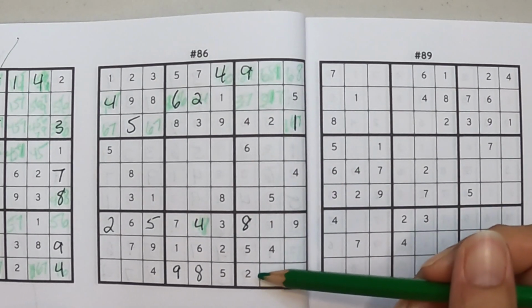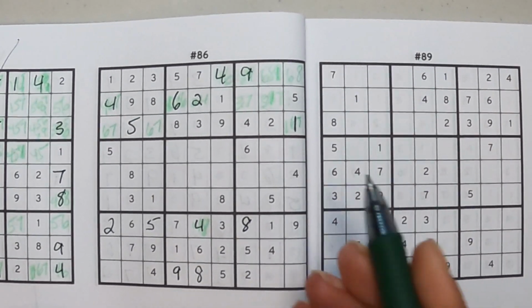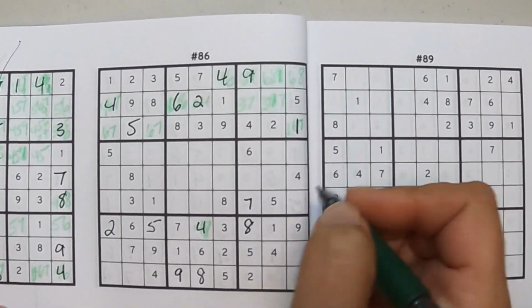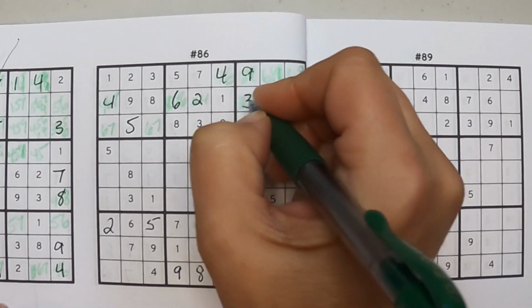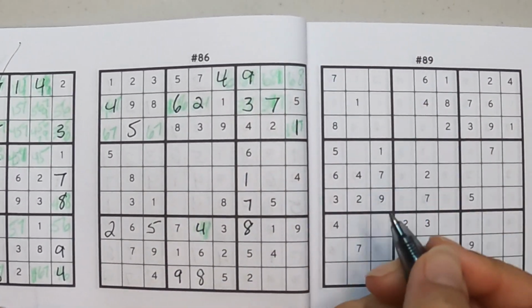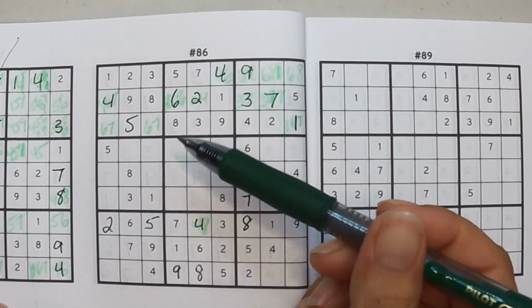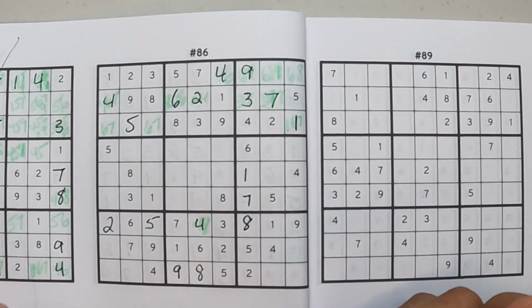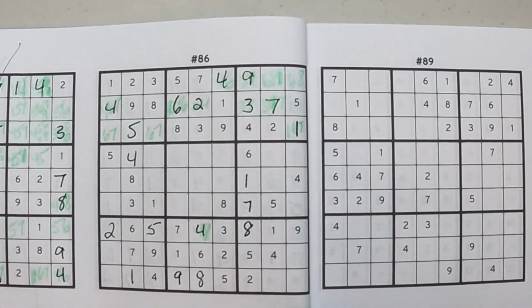For this column, we're missing 1, 3, and 7. We've got a 1 and 3 here, so this is our 7. That 7 makes this our 3, 1, and that 3 makes this our 7. For this column, we're missing 1 and 4. We've got a 1 here, so 4, 1.